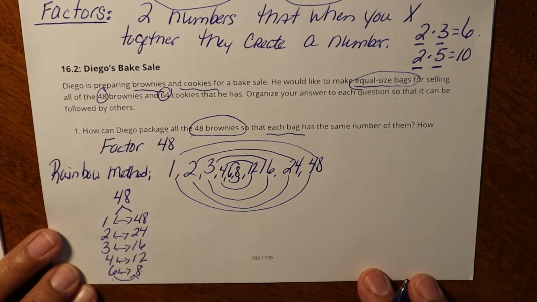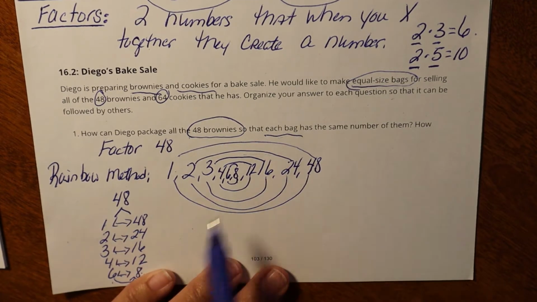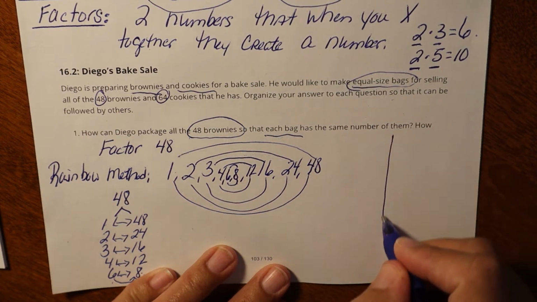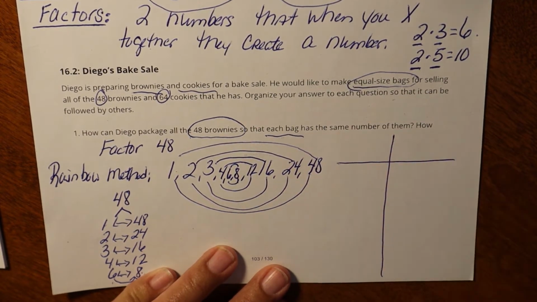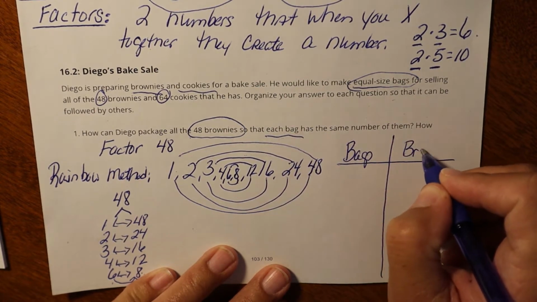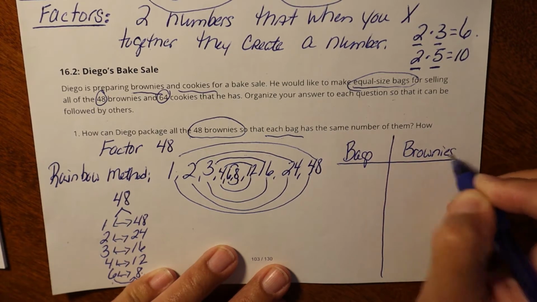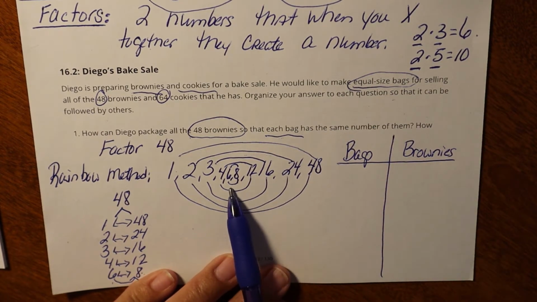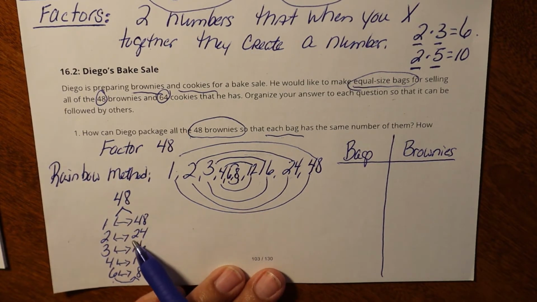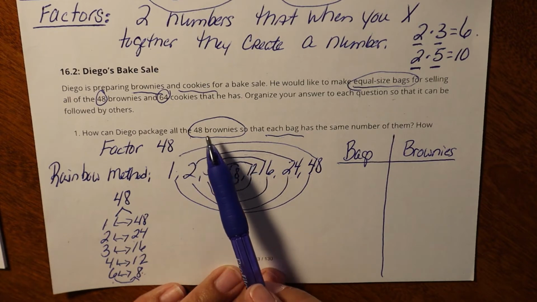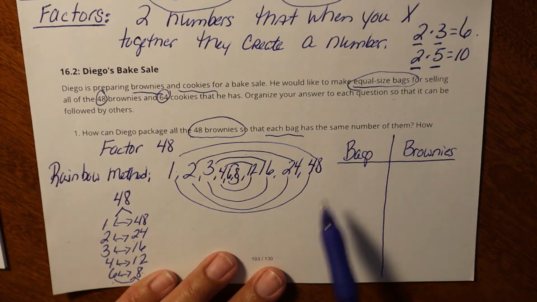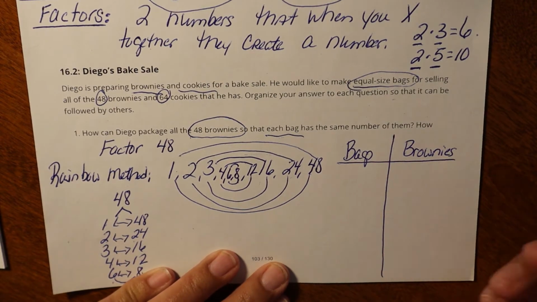All right? Another way, which is kind of the way you'd want to use for this problem, because we have to find all the bags, is to make ourselves a T-chart. Here are the bags, and this would be the brownies. Now, if I just told you to factor 48, you could use the rainbow method or the tree method. But because it's asking us to figure out all the different bags they can make and how many brownies, a T-chart works really good for this. All right, and I'll show you why.